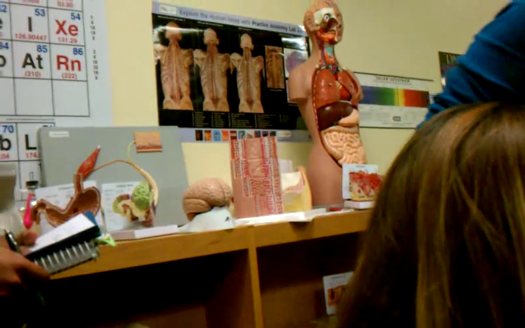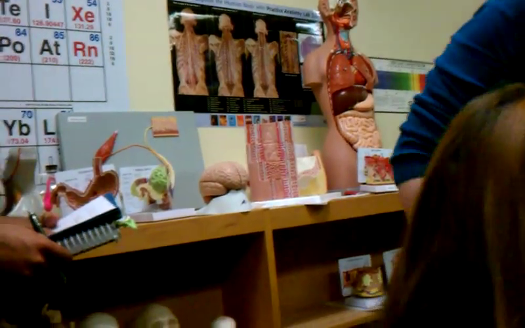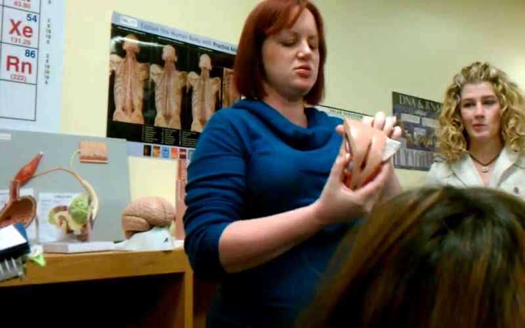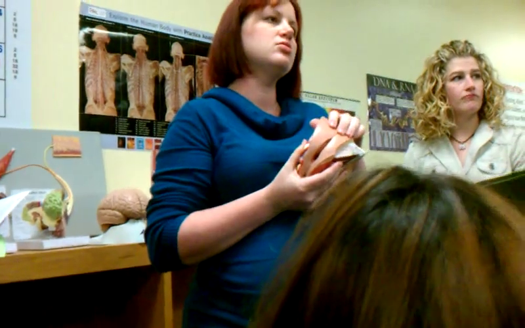Mons pubis. So the mons pubis is going to be the raised area of just kind of fatty tissue right above. So it'd be this area right here. The mons pubis. You see lots of adipose tissue right there. Can you see the suspensory ligament?